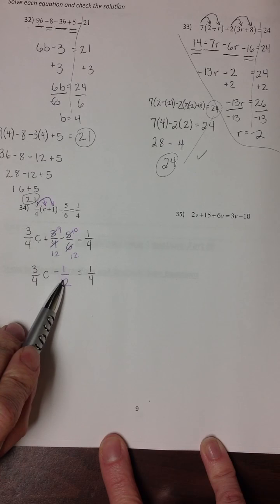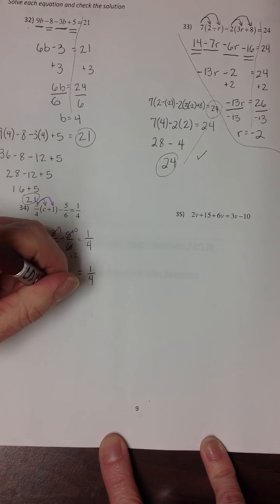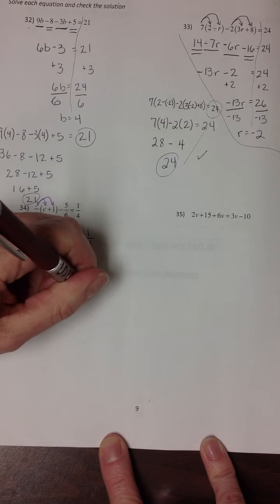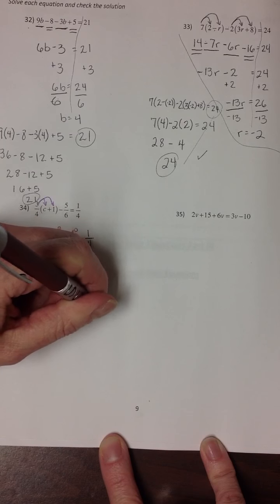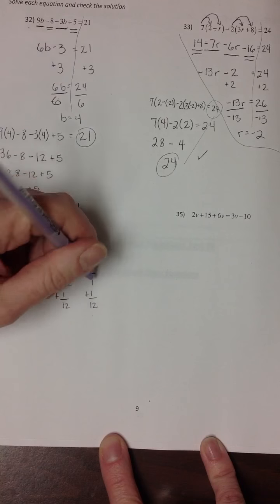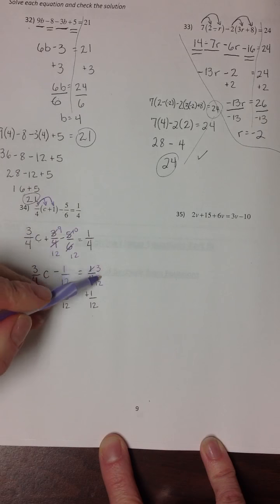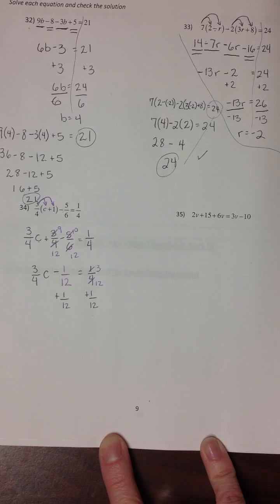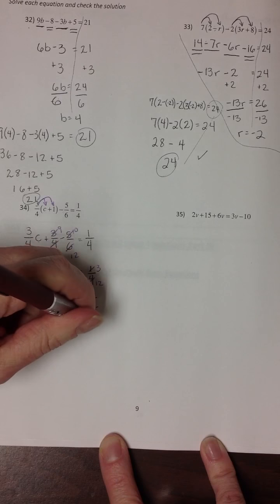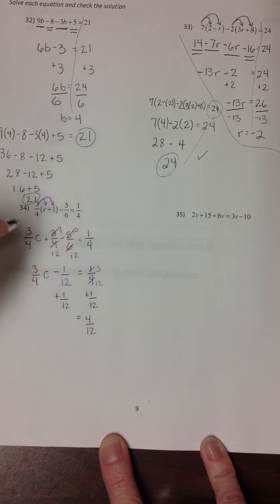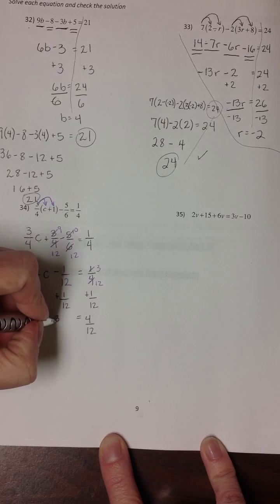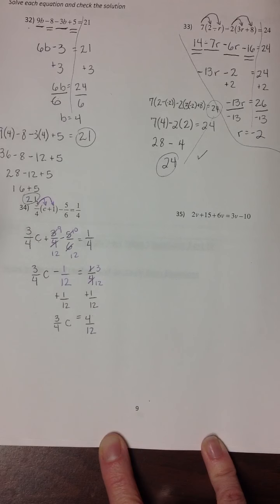Now I'm going to get rid of that minus 1/12 by adding a 12th to both sides of my equation, which means I need my common denominator again, which is still 12. So 3/12 plus 1/12 will give me a total of 4/12 on the left, and my 3/4 c on the right.